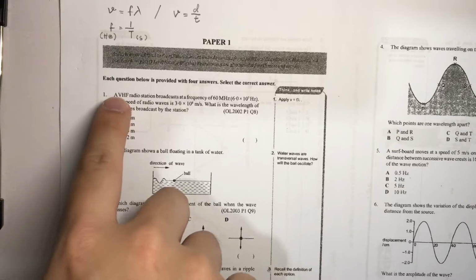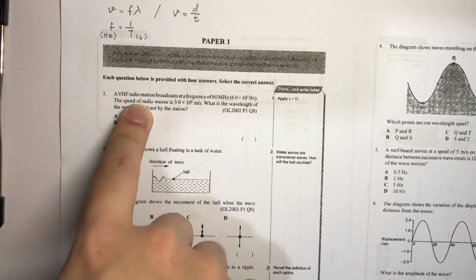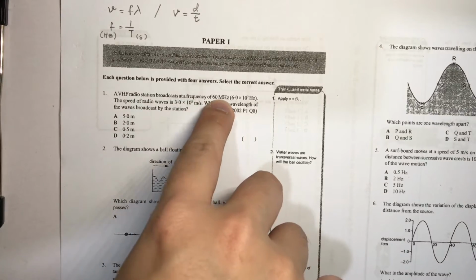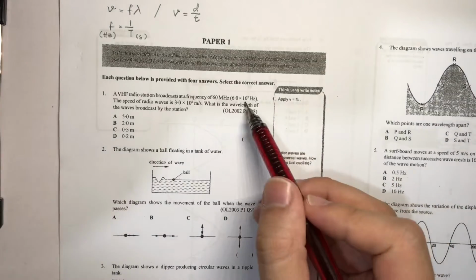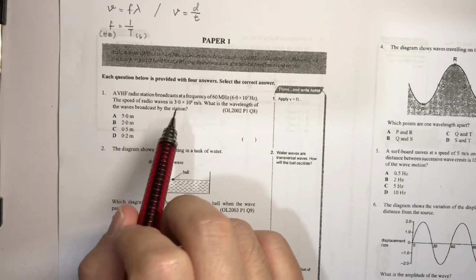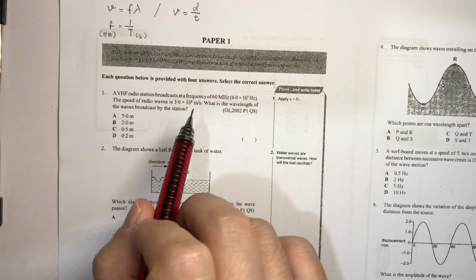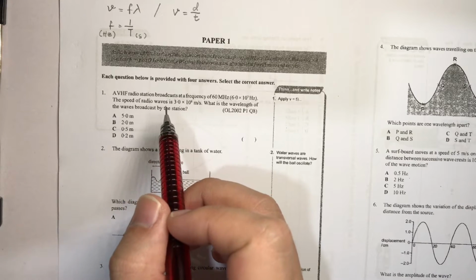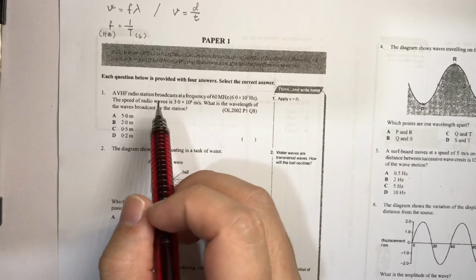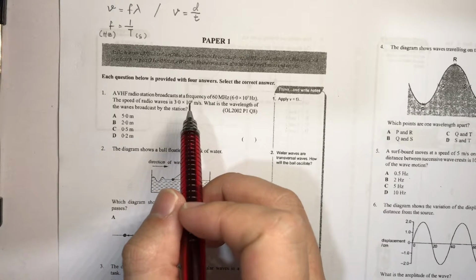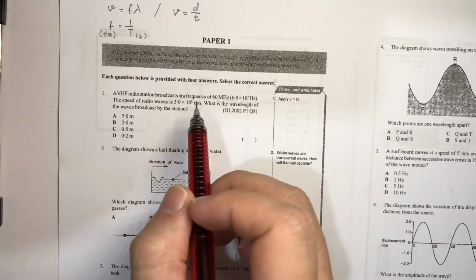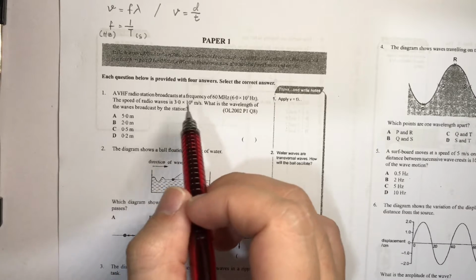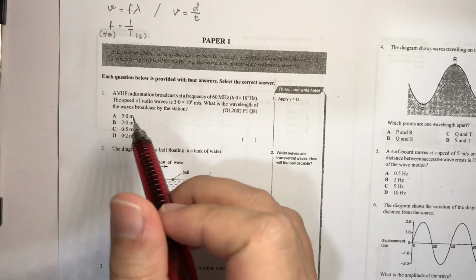Now, a VHF radio station, just think of it as a radio station, broadcasts at a frequency of 60 megahertz, and they give you the amount, 6.0 times 10 to the power of 7 hertz. The speed of the radio waves is 3.0 times 10 to the power of 8 meters per second. Actually, it's the speed of all electromagnetic waves. So light waves, radio waves, gamma rays travel at 3.0 times 10 to the power of 8 meters per second. You can think of it as 3 and then 8 zeros behind, 300 million meters per second. So what is the wavelength of the waves broadcast by the station?